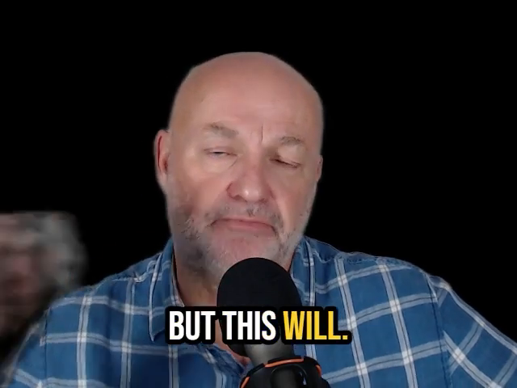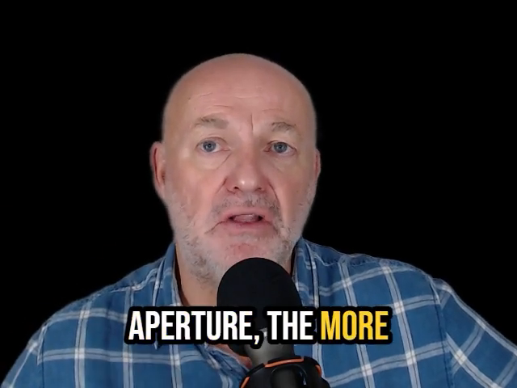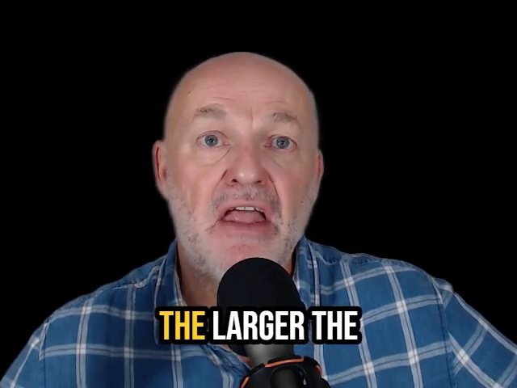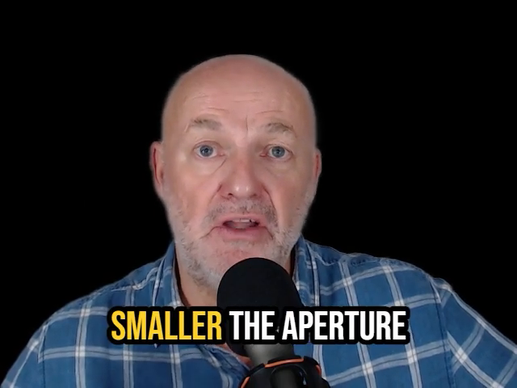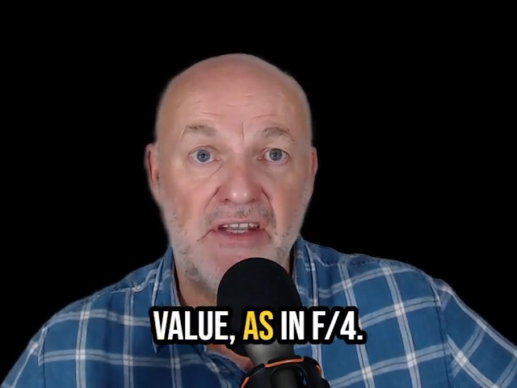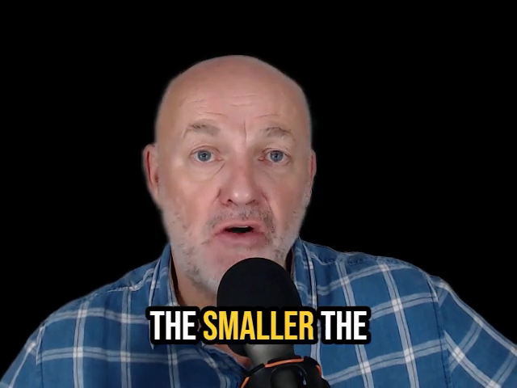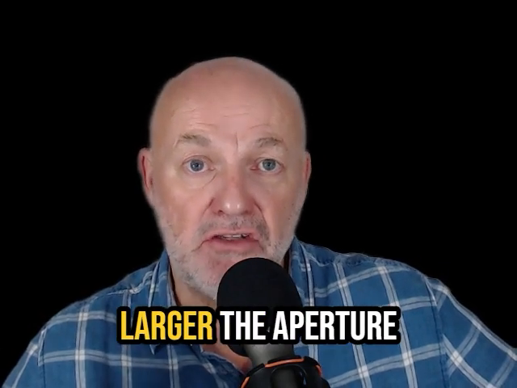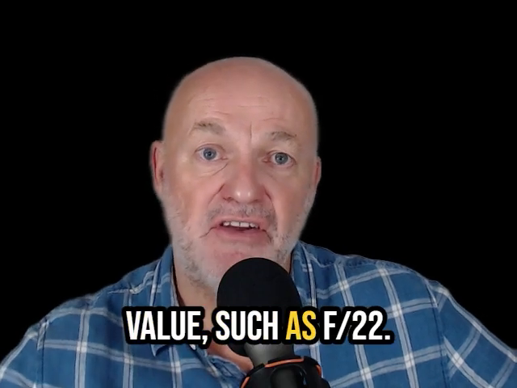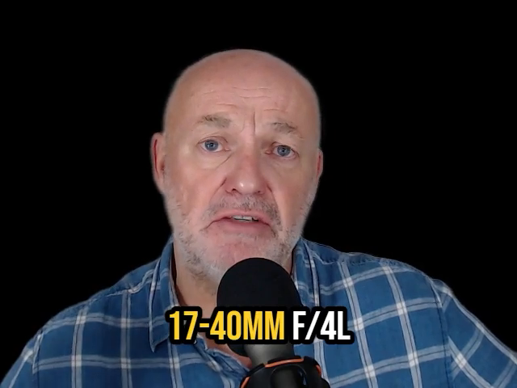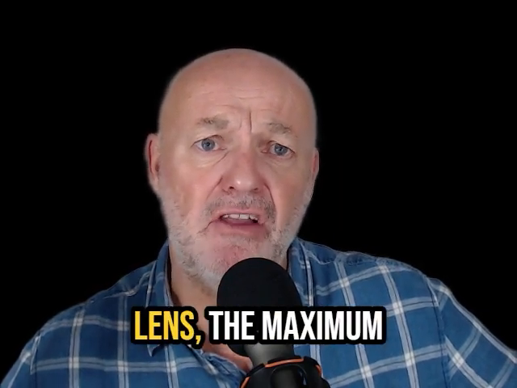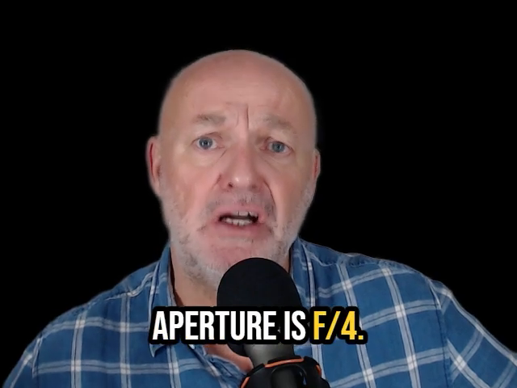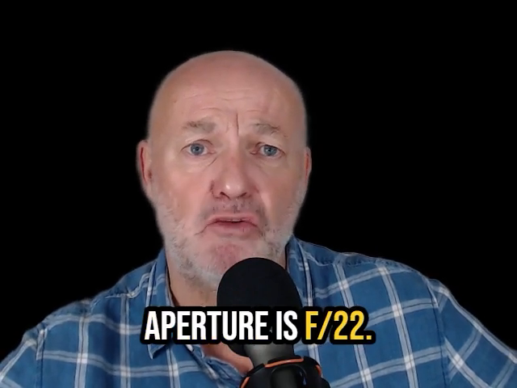But this will. The larger the aperture, the more light gets through to the sensor. The larger the aperture, the smaller the aperture value, as in f4. The smaller the aperture, the less light gets through to the camera sensor. The smaller the aperture, the larger the aperture value, such as f22. So with my Canon 17-40mm f4L lens, the maximum aperture is f4 and the minimum aperture is f22.